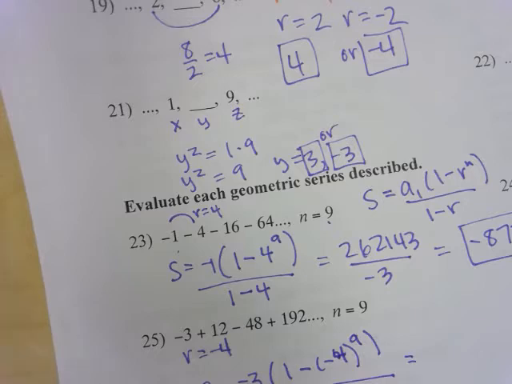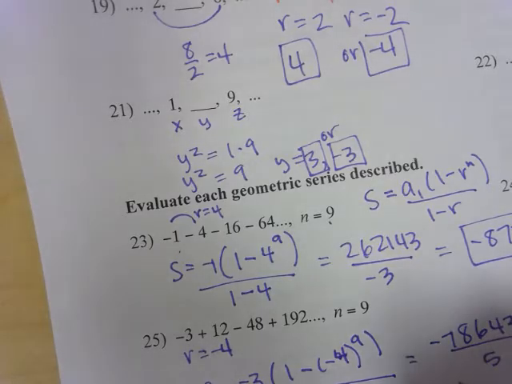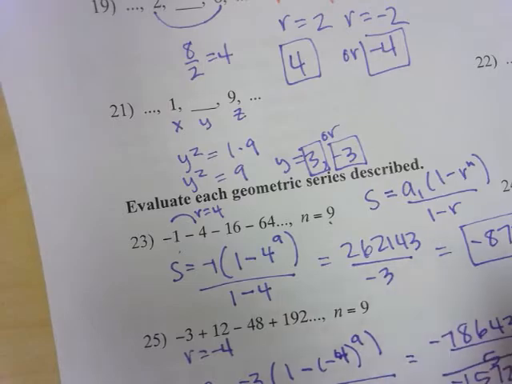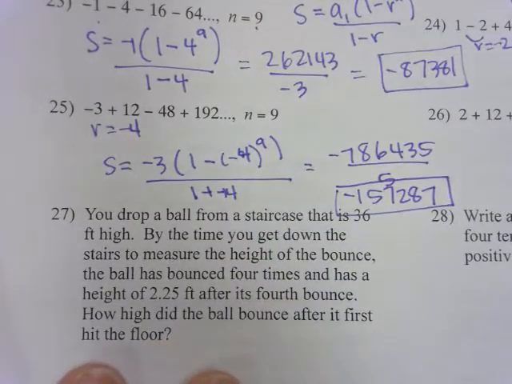Again, make sure that negative 4 is in parentheses. Doesn't matter quite as much this time because the exponent is a 9. But it's a good habit anyway. Sorry, I can't even see that. There you go.